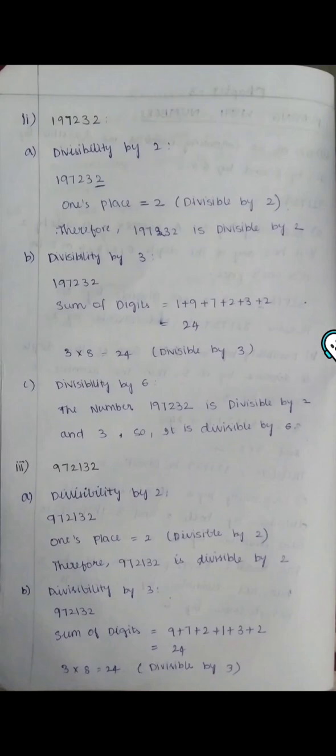If you want, you can expand the divisibility rules with the definitions, but here I have given a small, easier way. So divisibility by 2, 197232, the ones place is 2. According to the divisibility rule, if the ones place is having either 0, 2, 4, 6 or 8, then it is divisible by 2. So that is satisfying this condition. So we can say now 197232 is divisible by 2.